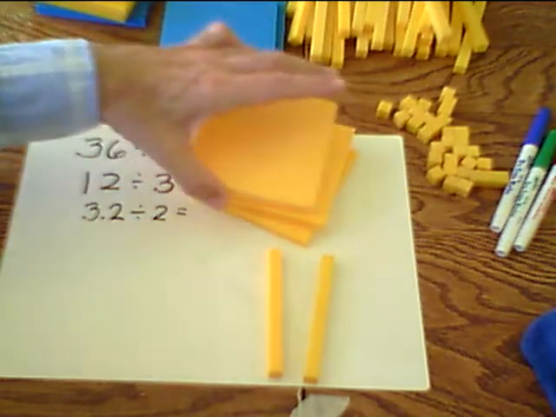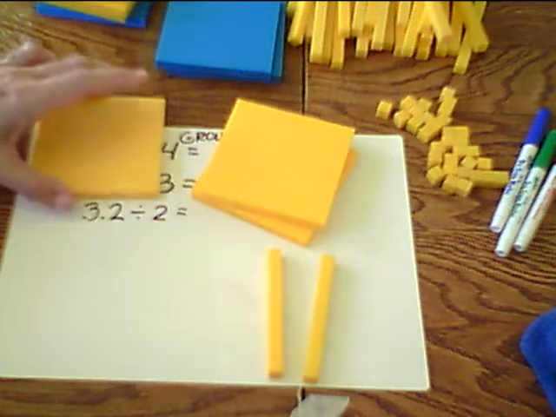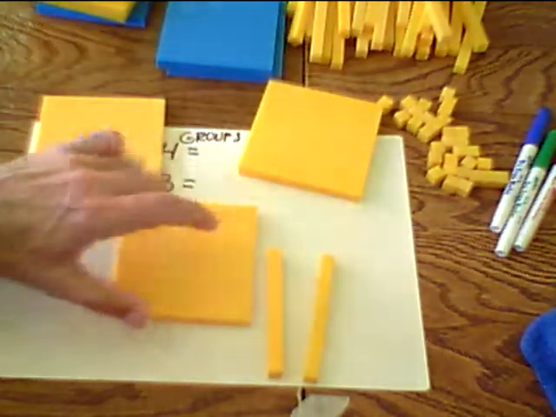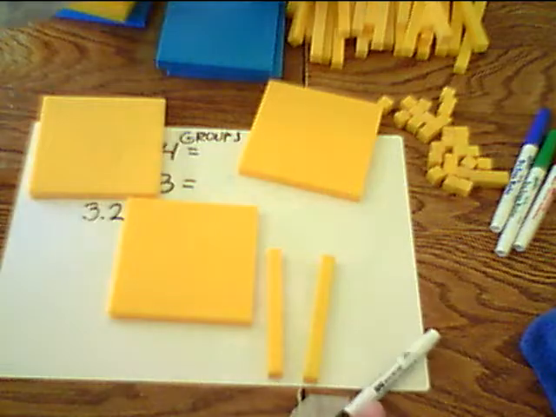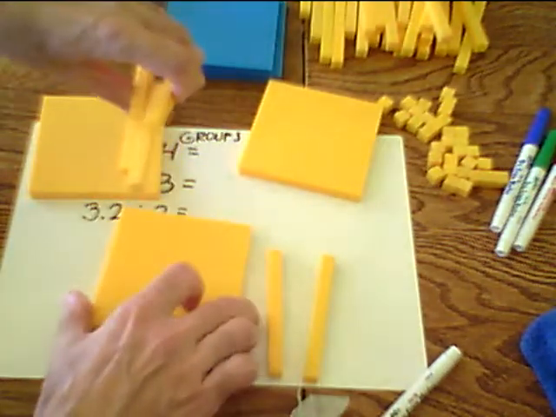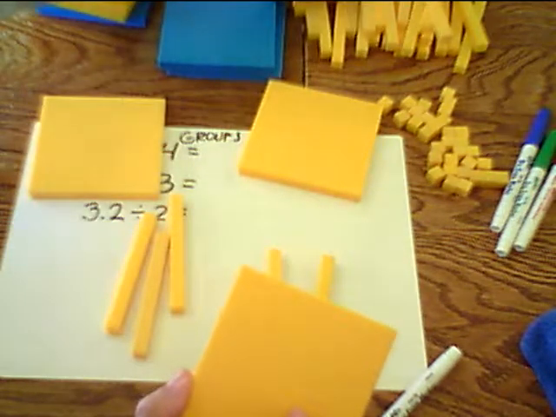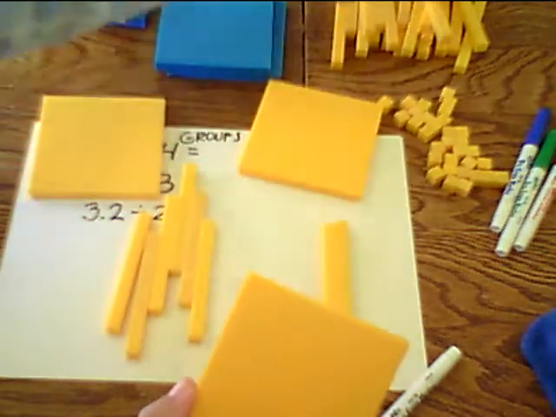For this exercise, they might say, okay, this group gets this one, and this group gets this one, and we got to split this one, so I'm going to have to exchange this for 10 tenths.